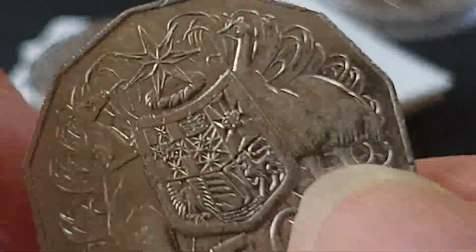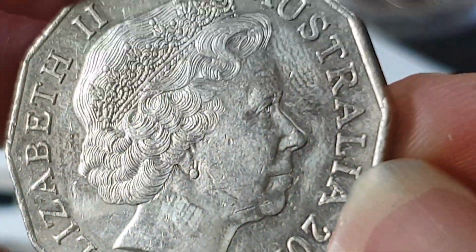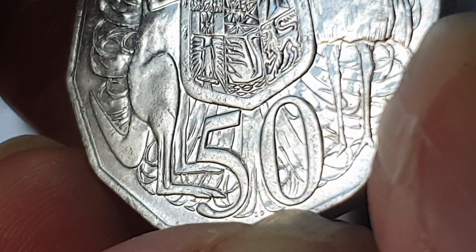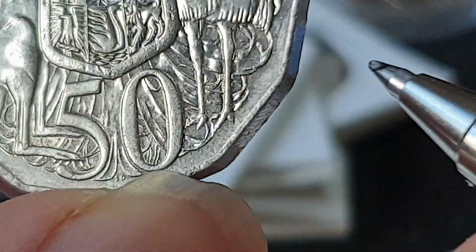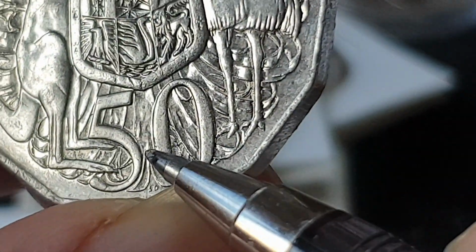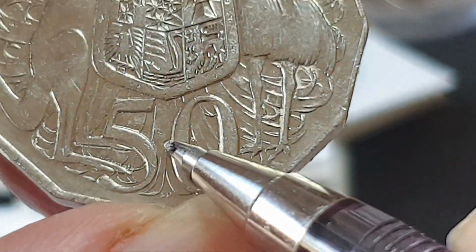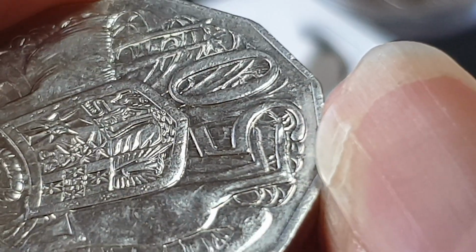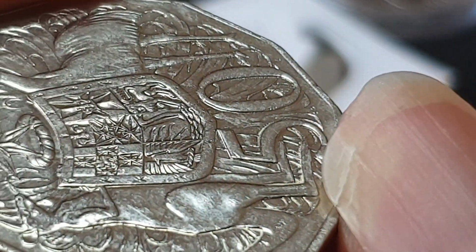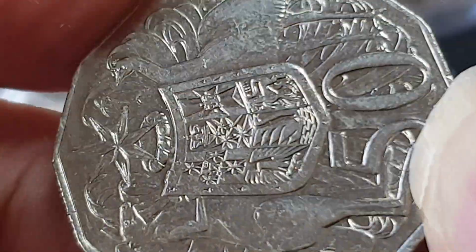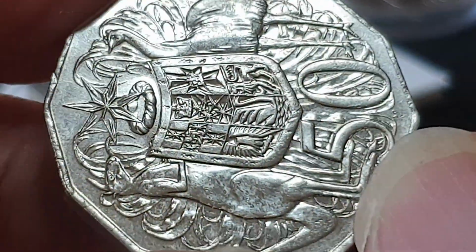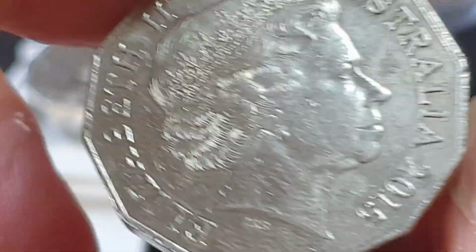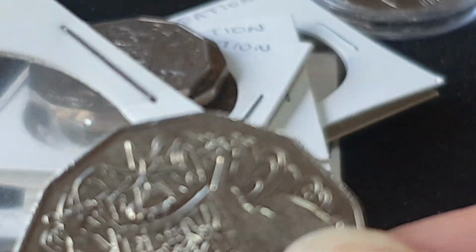So this one is a 2015. This side seems to be fine. This side seems to, yeah, on the 5, we've got some doubling. And on the actual 0 as well. So that is just the start of it, but I don't really find too much doubling on 2015 coins.